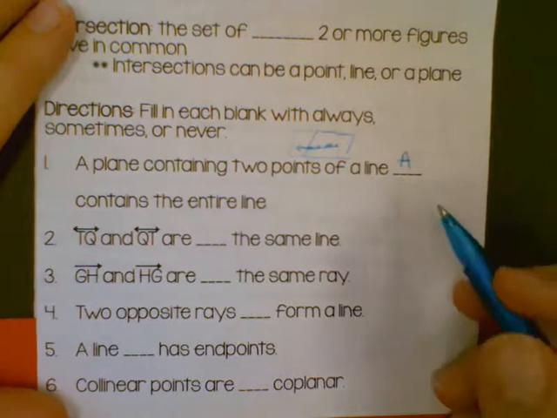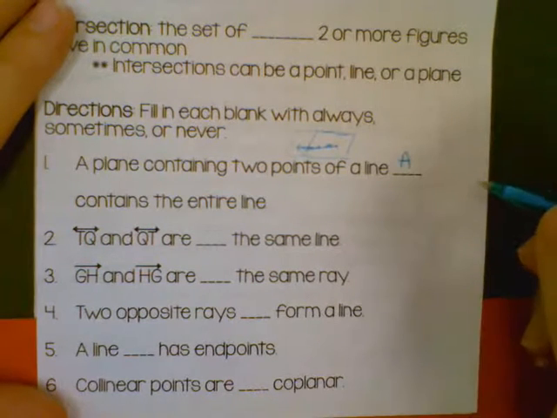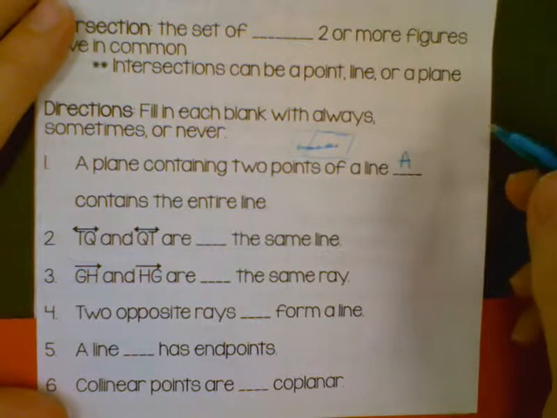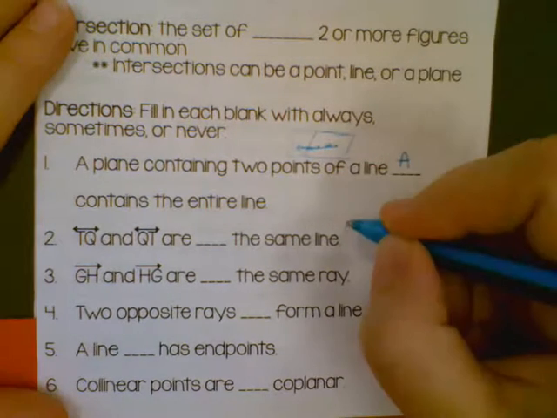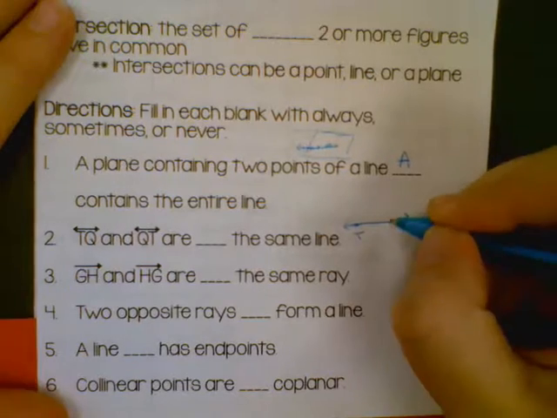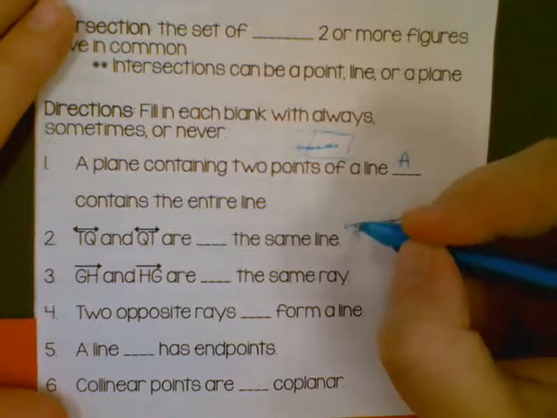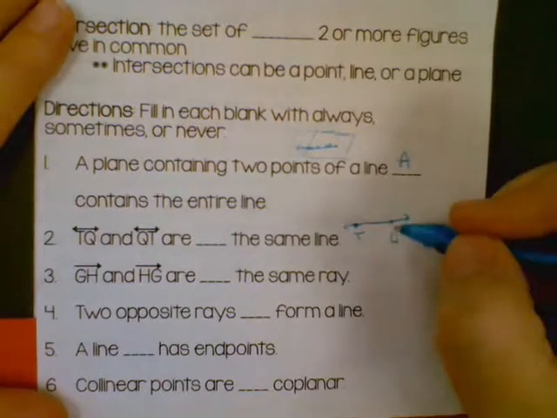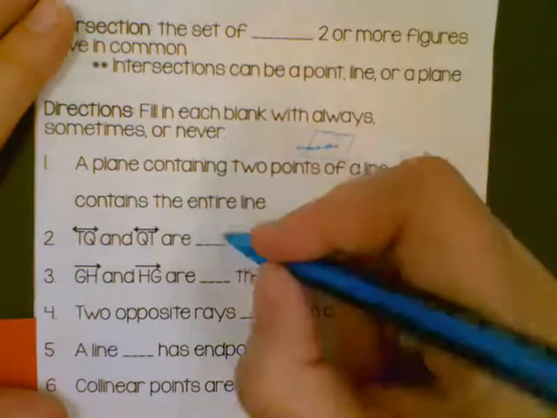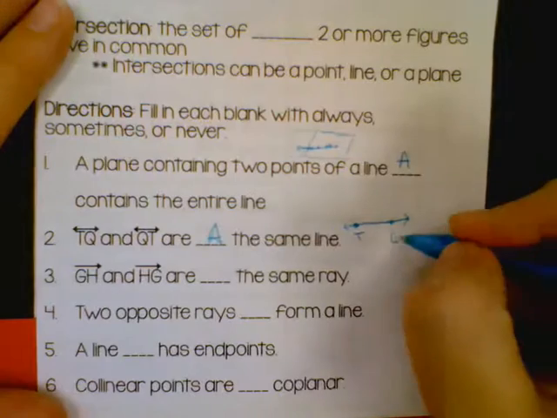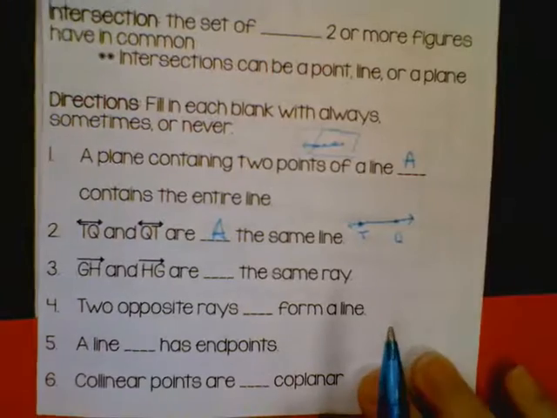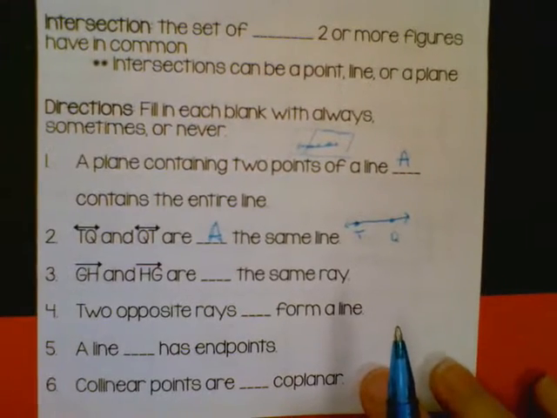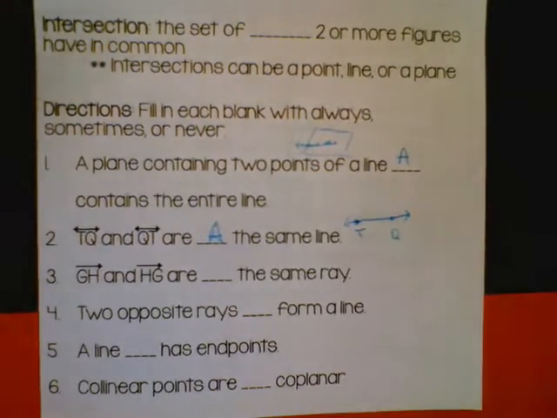Okay, so for number 2, it says that line TQ and line QT are blank the same line. So if we have, here's T and here's Q, is that the same as saying QT? Very good. It's always the same line because it doesn't matter which order you put your T and Q. Remember we talked about that? For a line, it doesn't matter which one you say first. If it was talking about a ray, that could be different. Okay, but for a line, it's always the same.